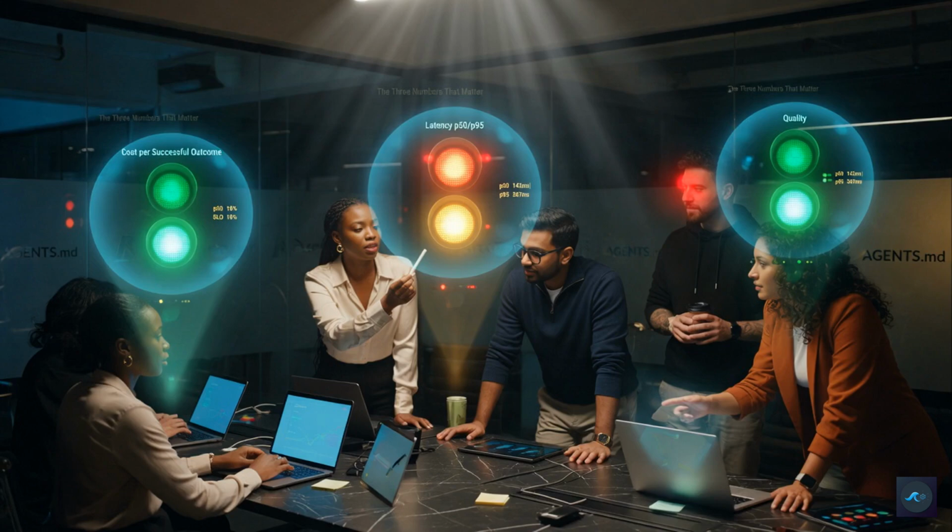If cost is low but rework is high, you are not cheap. You are deferring pain. If latency is low but incidents rise, you are fast and wrong. Put all 3 on one board. Color green, amber, red against targets you publish in AGENTS.md.